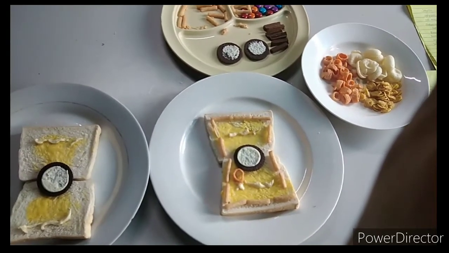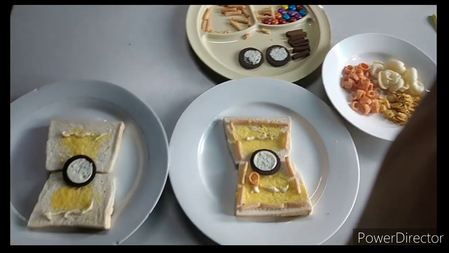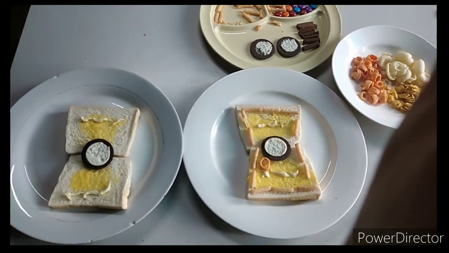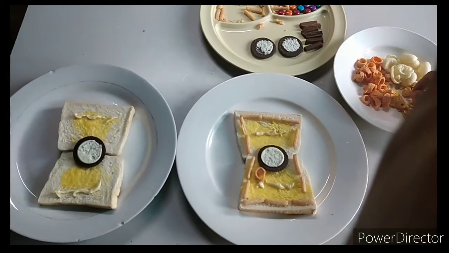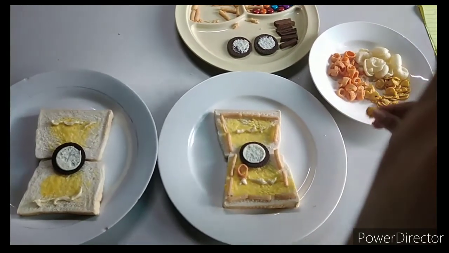So next is the chloroplast. So I am using Super Crunch to represent the chloroplast in the plant cell.